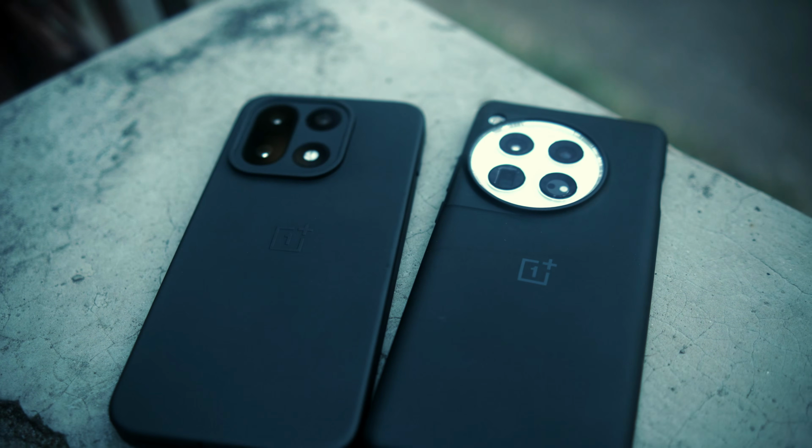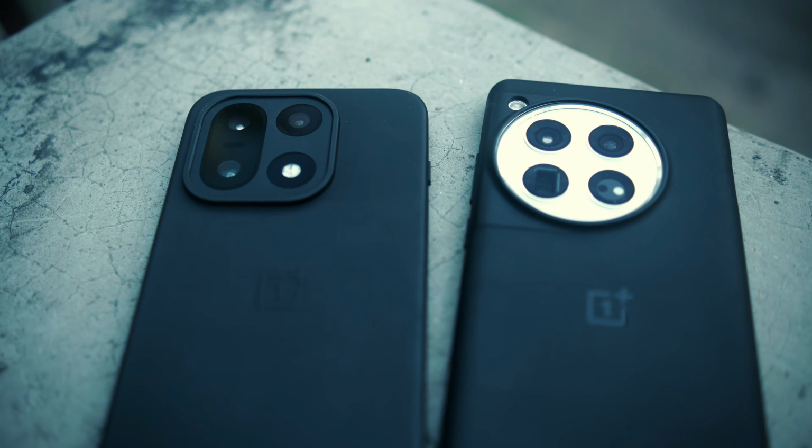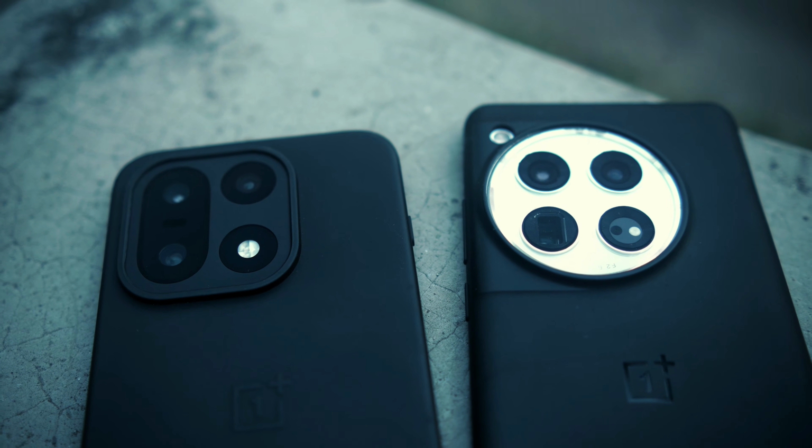So in this video, I'll be reviewing the OnePlus 15's camera performance against the 2 generation older OnePlus 12 for context.